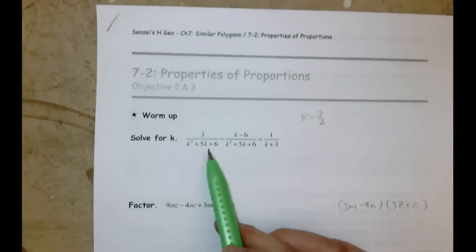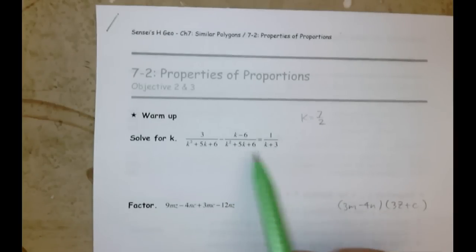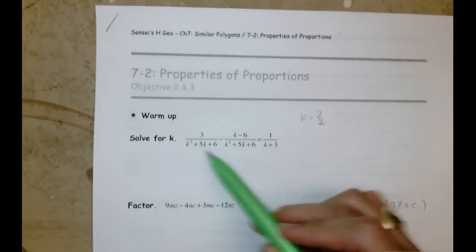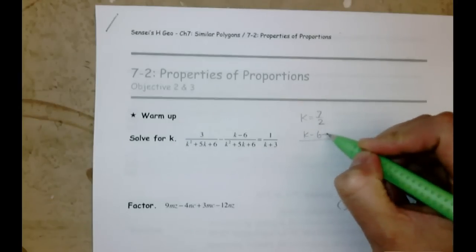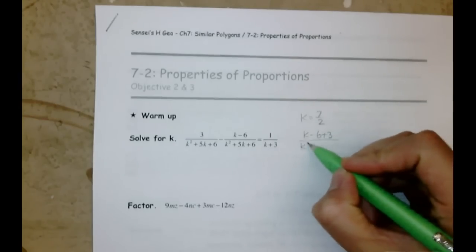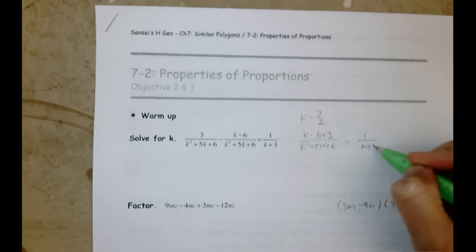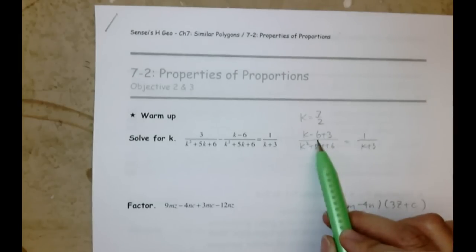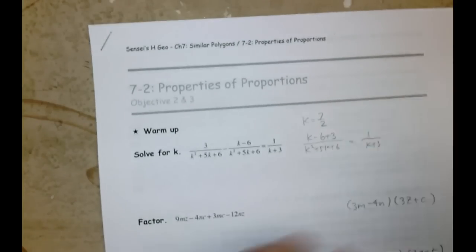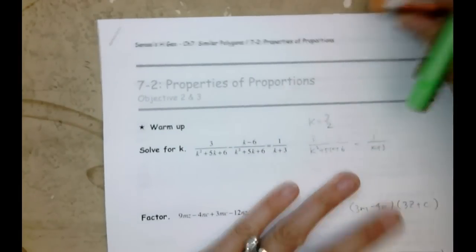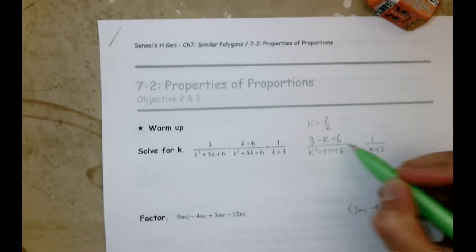Okay, so first you want to combine so that you have one term on both sides of the equation, so you can cross multiply. So this has the same denominator, so you can combine them, and then you get k minus 6 plus 3 over k squared plus 5k plus 6 equal 1/k plus 3. It's minus, sorry, there was a minus. So it's actually 3 minus k plus 6. Okay.